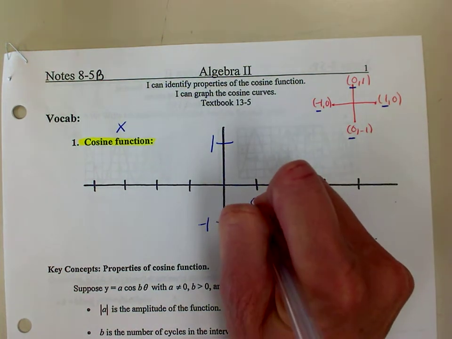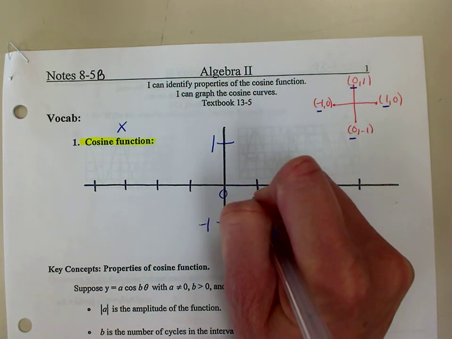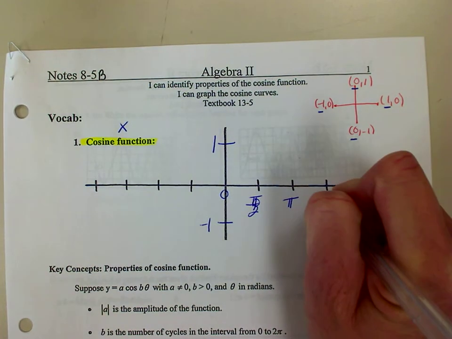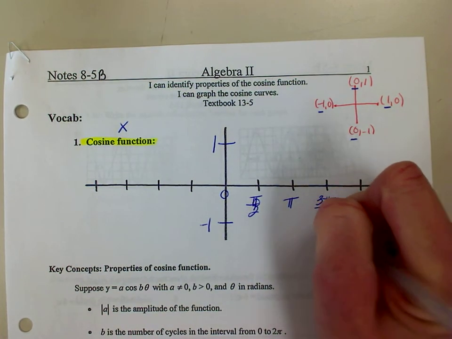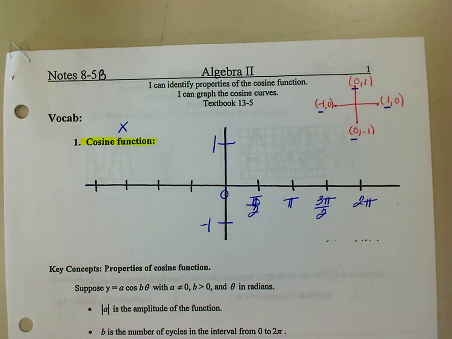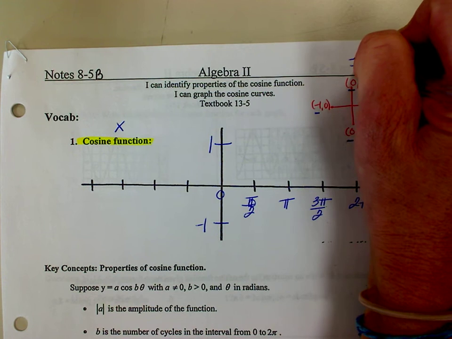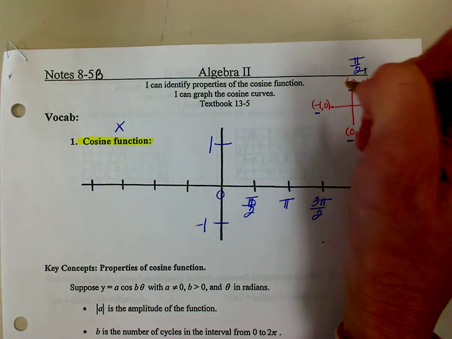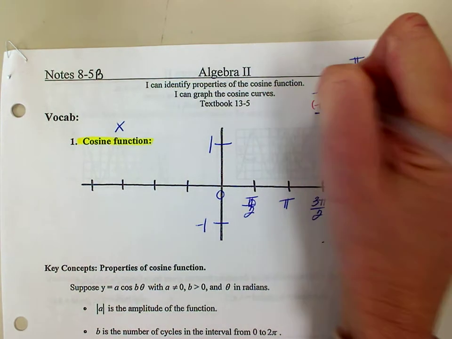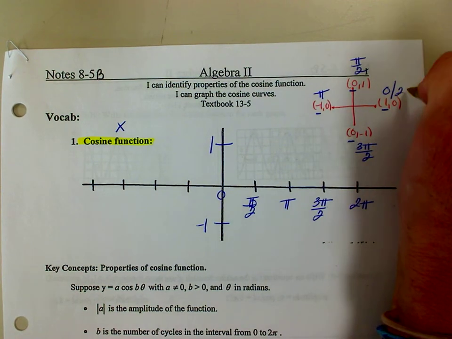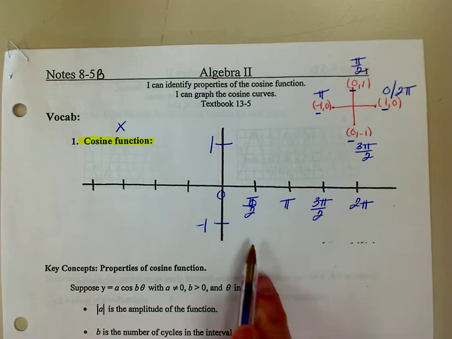So I'm going to do 0. I'm sorry, this is 0. This is pi over 2. This is pi, 3 pi over 2, and 2 pi. So if you recall back from lesson, I think it was 8.3, this is what we labeled in radians, and that's where all these come from.